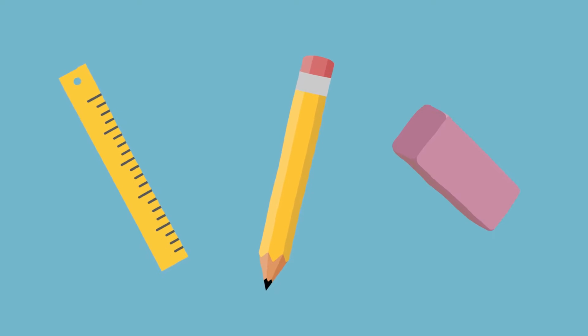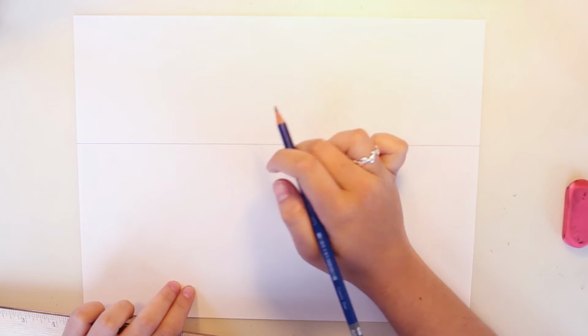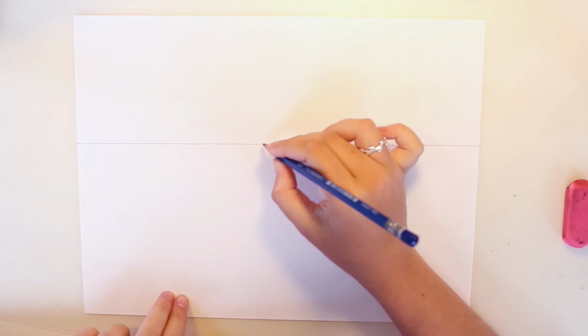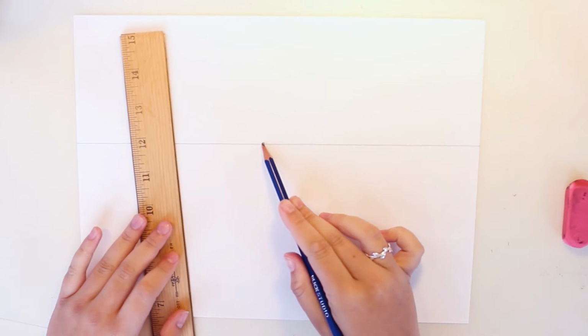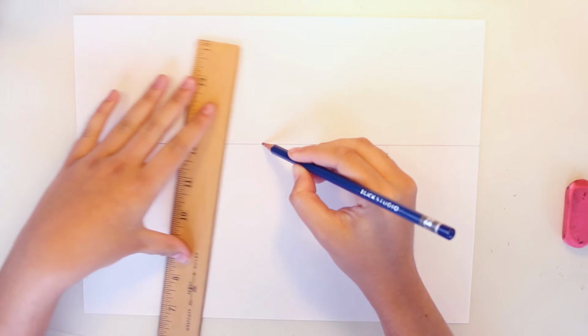All you need is a ruler, a pencil, and an eraser, and then after you're done drawing, you can go over with pen or color it in however you want. How you're going to start is you need a horizon line. Once you have your horizon line, you need to choose where your vanishing point is. There's our vanishing point. Everything is going to be going towards that vanishing point.